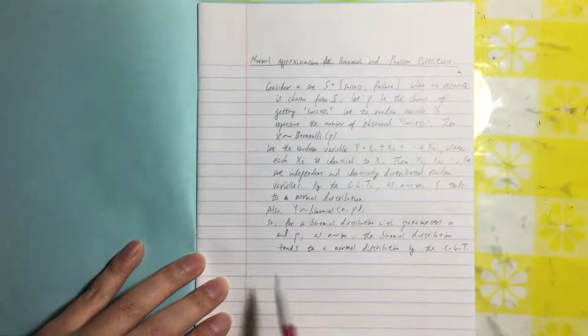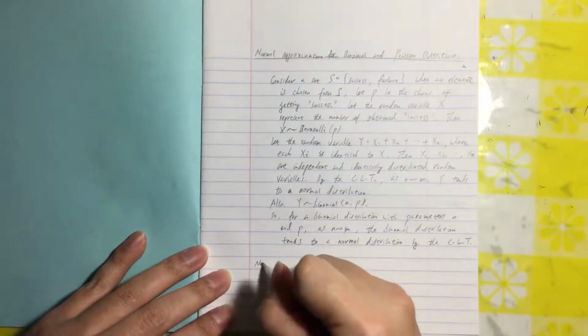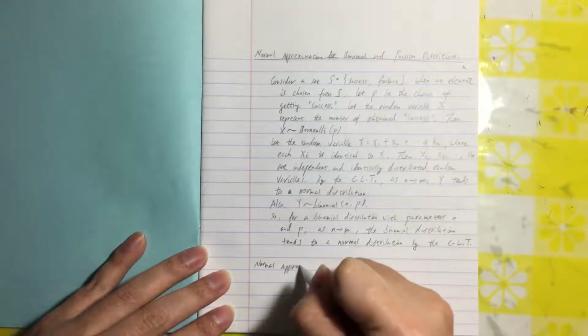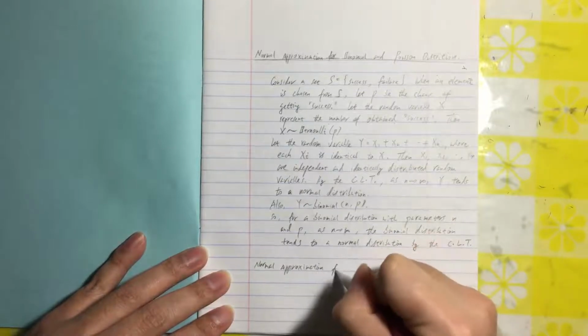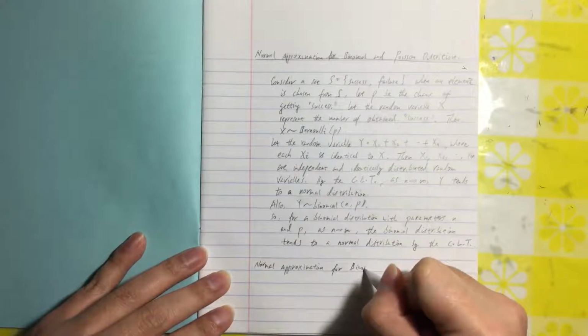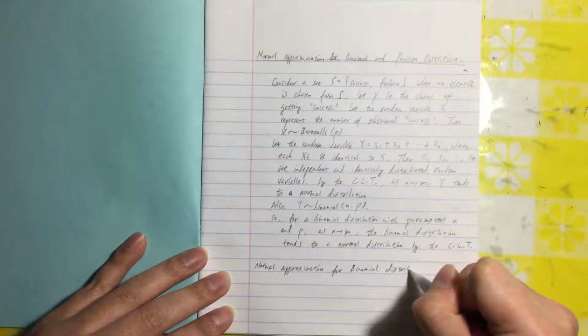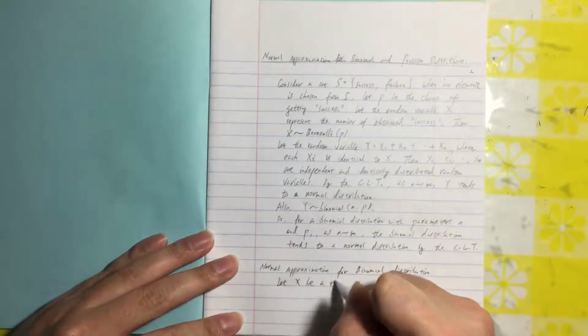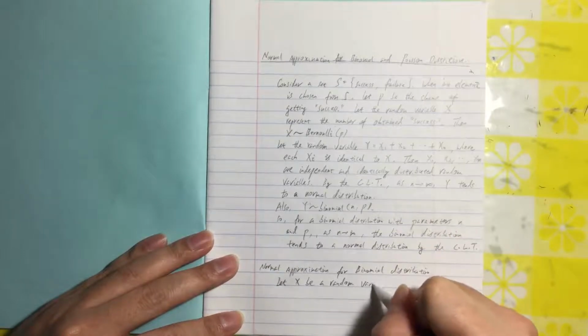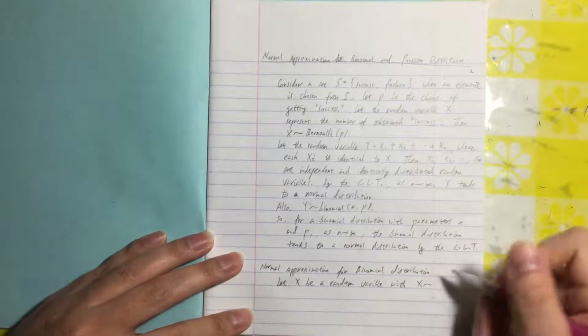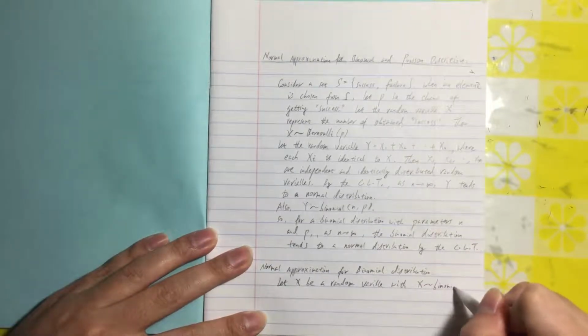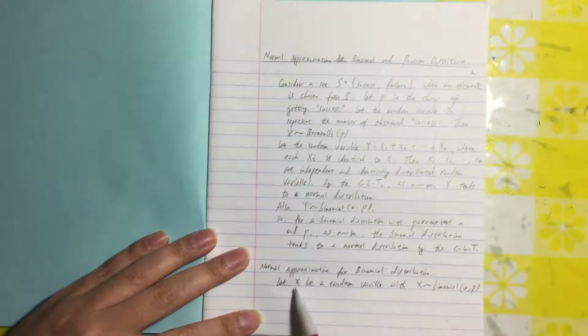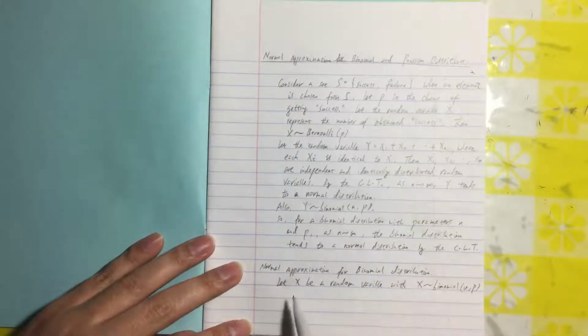So let's make a conclusion for the normal approximation for binomial distribution. Let X be a random variable that has a binomial distribution with parameters n and p. There's no difference whether I call the random variable X or Y.